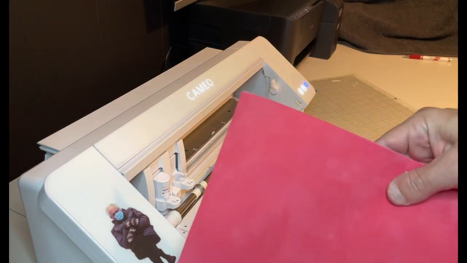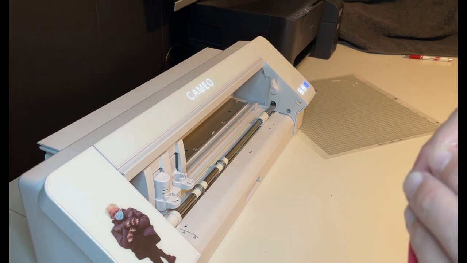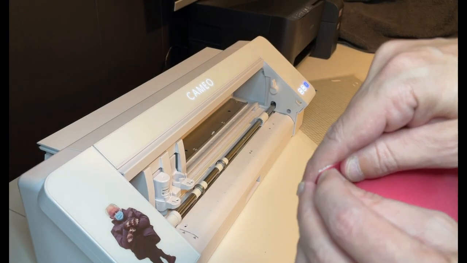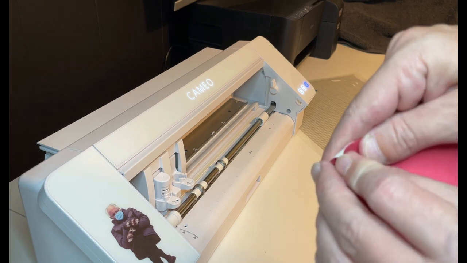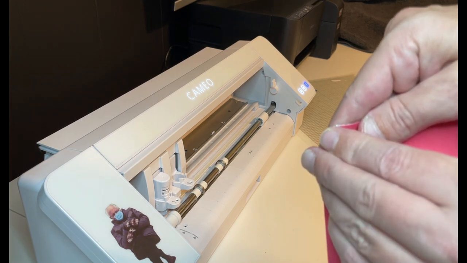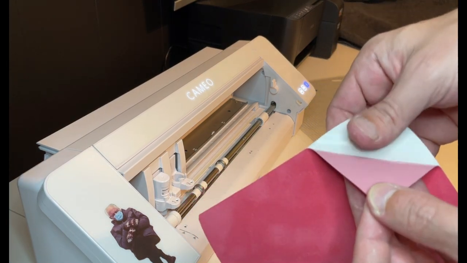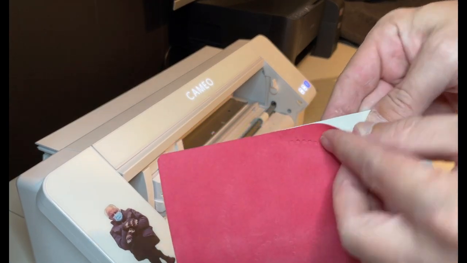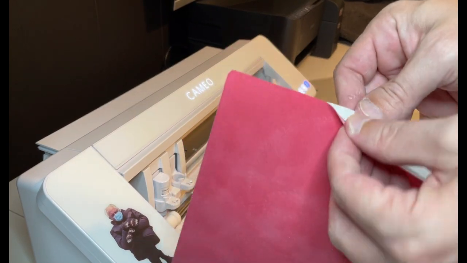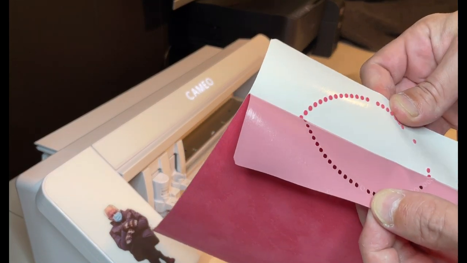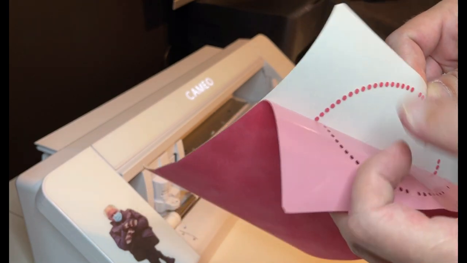Alright, so I got this thing trimmed. What you're going to do is peel this apart because this is sticky here. When you peel this apart, in theory, all of the holes you just cut will get left behind.